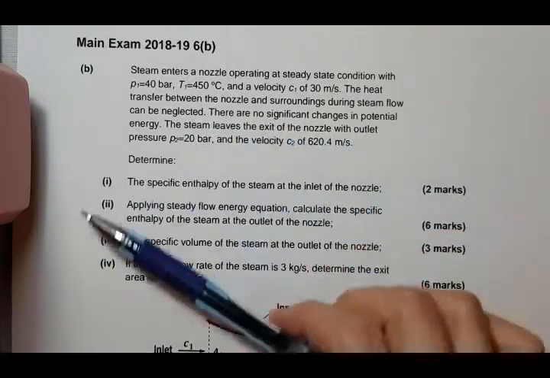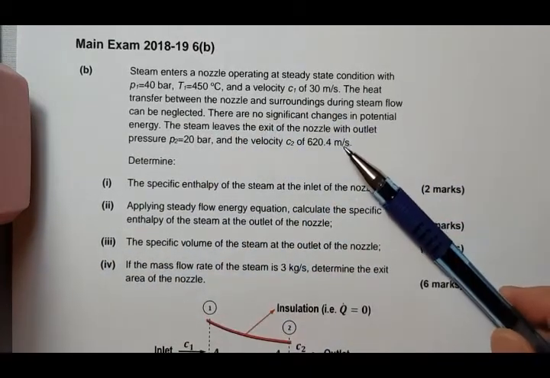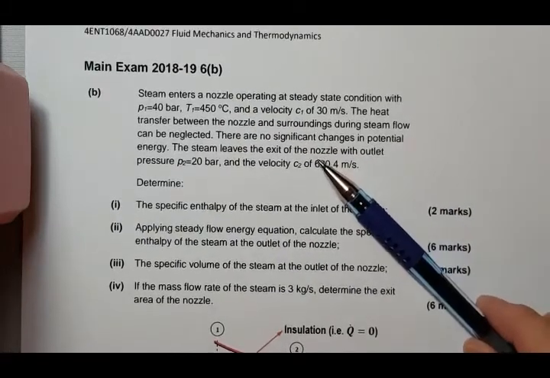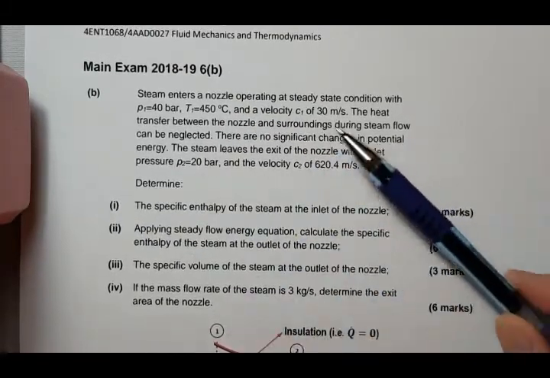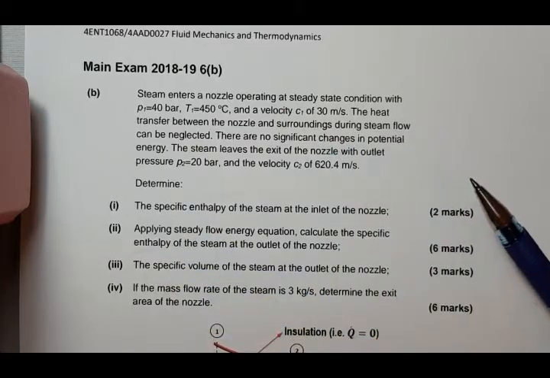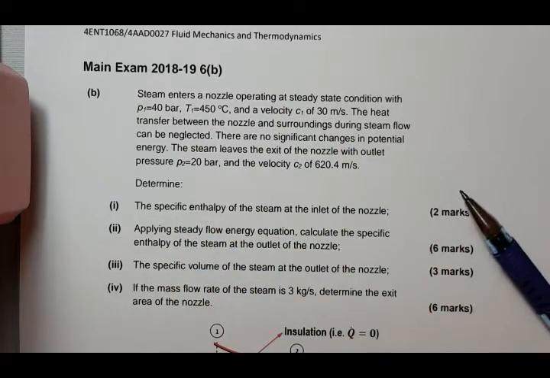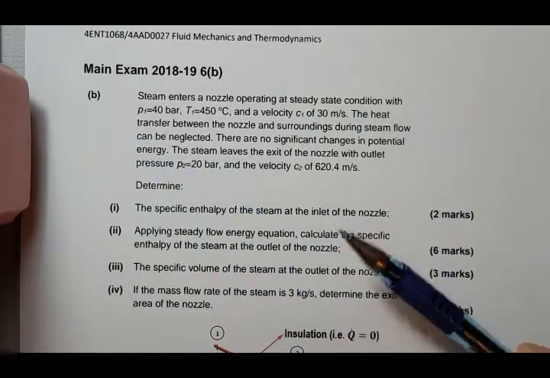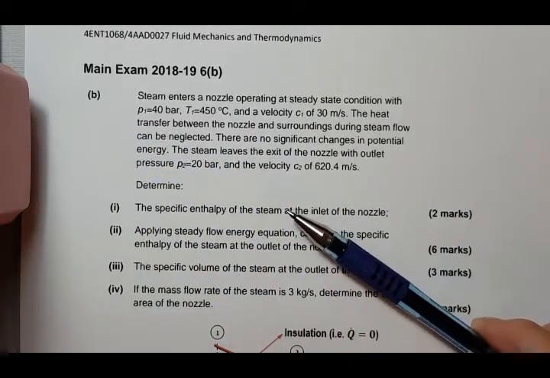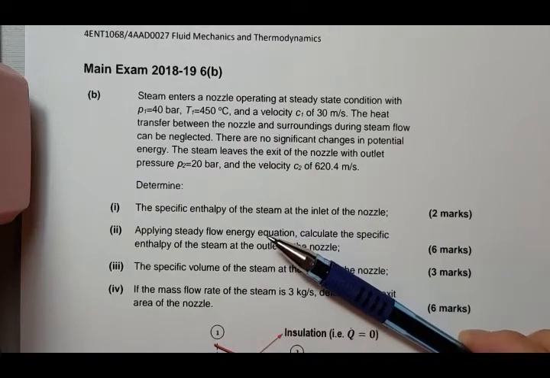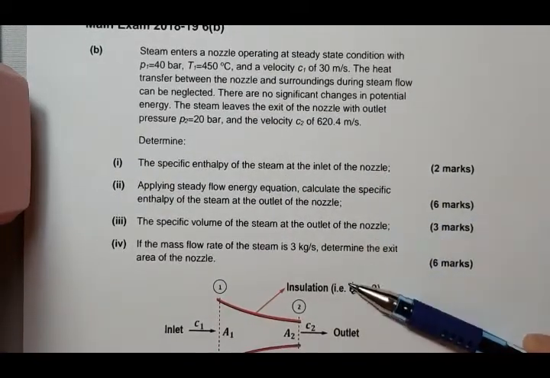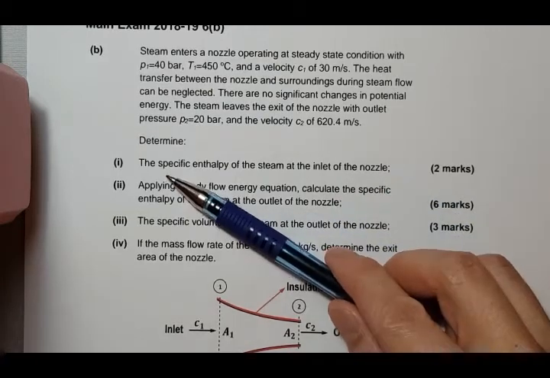So if you have already watched another video, which is the question 1 in the tutorial 8, you probably have already got some idea about how to solve this question. This is because this main exam question is very similar to the question 1 in the tutorial 8 document.